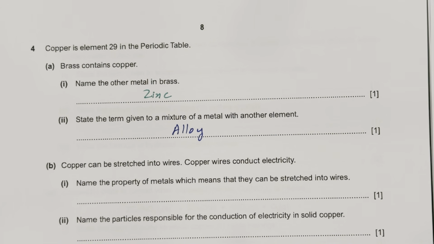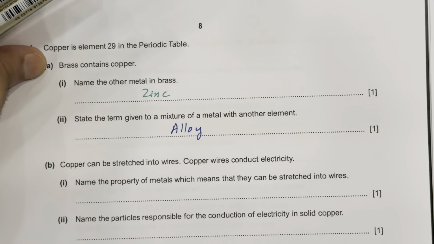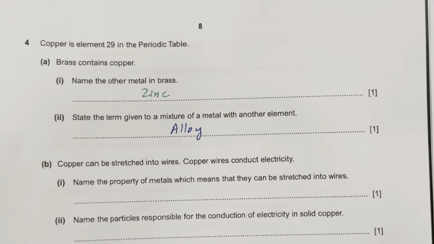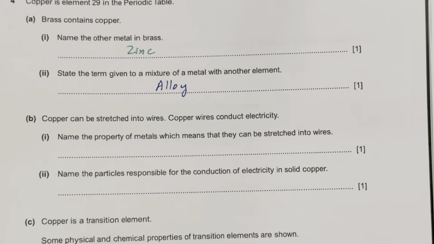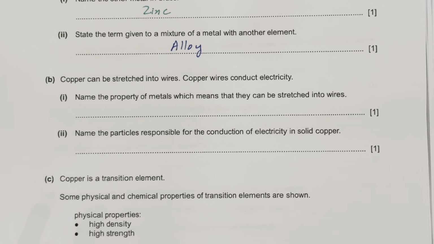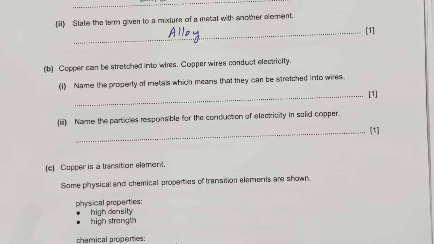Part B is that copper can be stretched into wires. Copper wires conduct electricity. Name the property of metals which means that they can be stretched into wires. So it would be ductile.